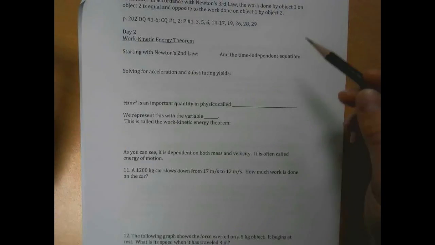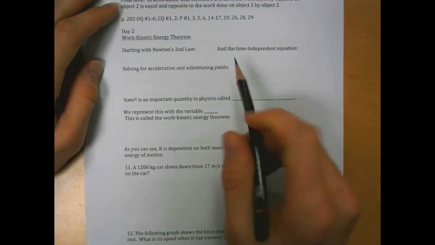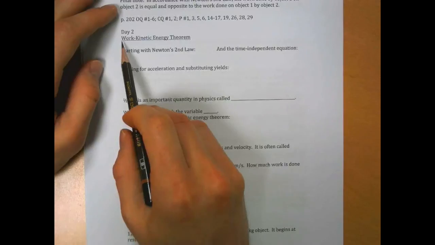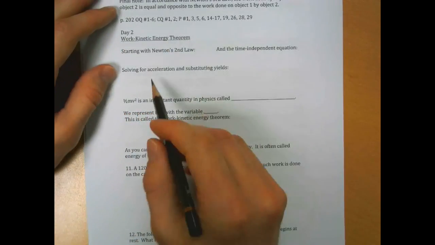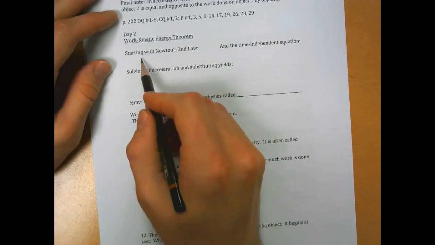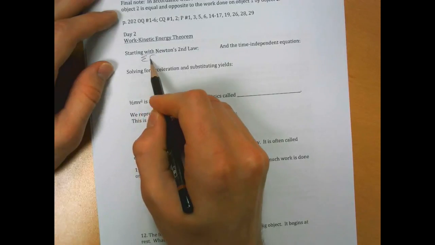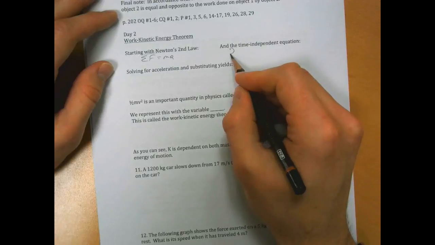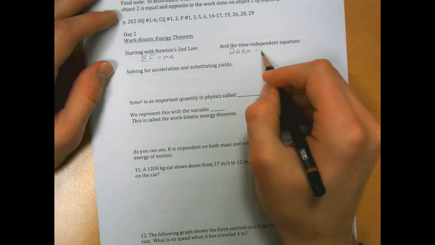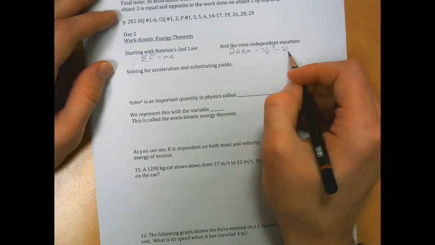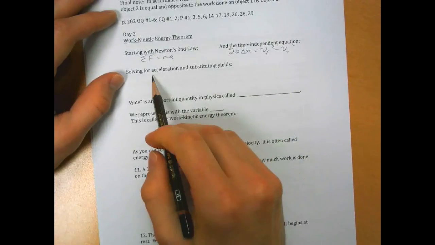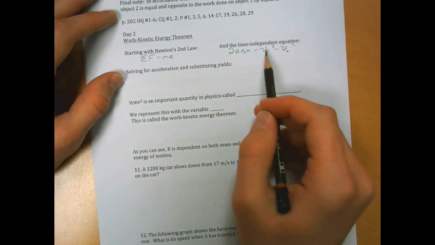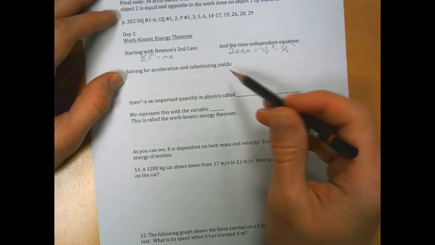Today we're going to derive and learn about a new tool that we have for problem solving called the Work-Kinetic Energy Theorem. So if we start with Newton's second law, net force equals ma, and also then use the time-independent equation of kinematics, and then we solve for acceleration and substitute.